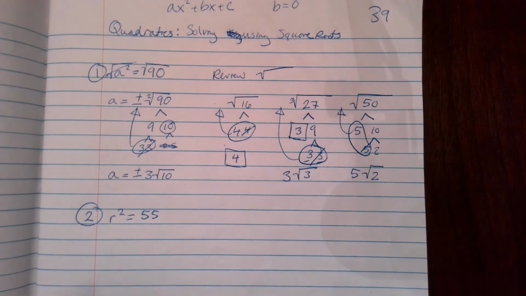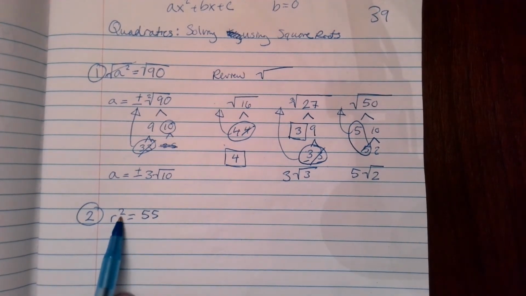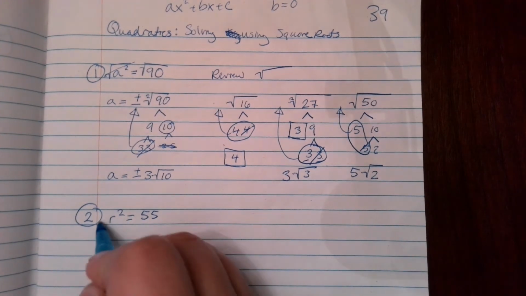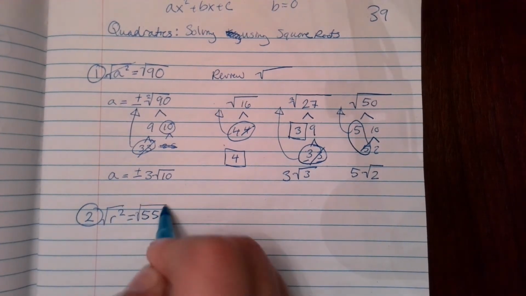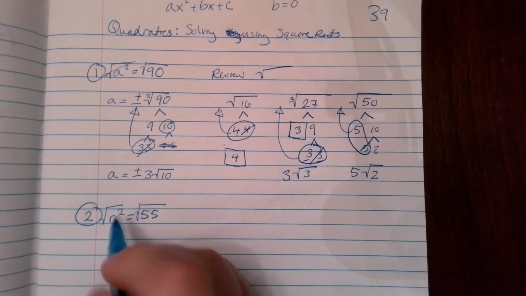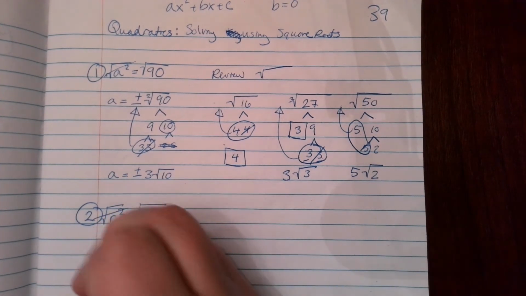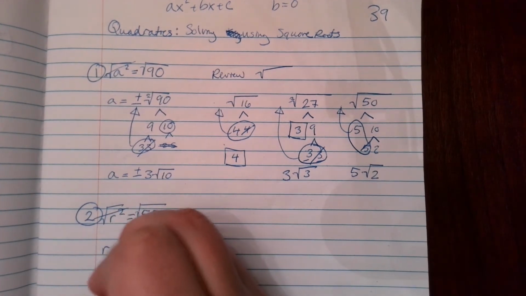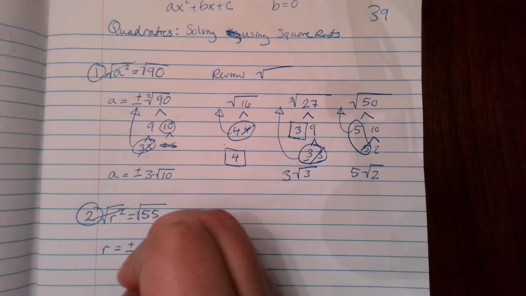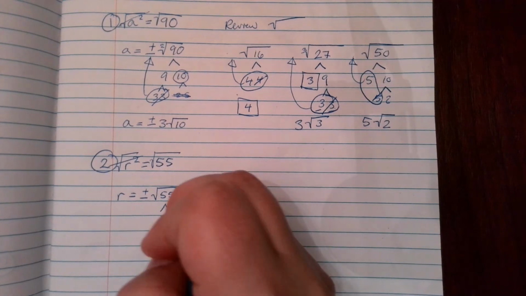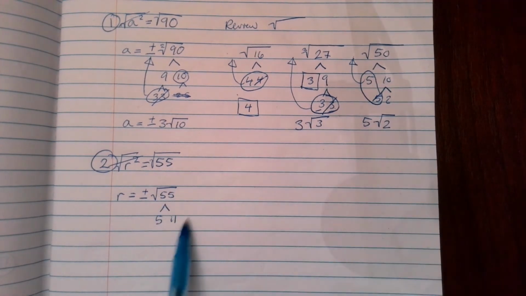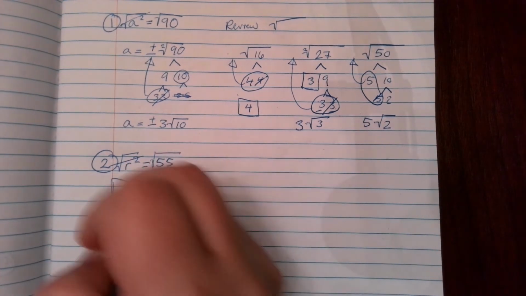We're going to get rid of a square. The inverse operation is a square root. This goes away. r is equal to plus and minus the square root of 55. Now, I can factor 55 into 5 and 11, but since those are both prime, this does not reduce anymore. This is as good as your answer is.